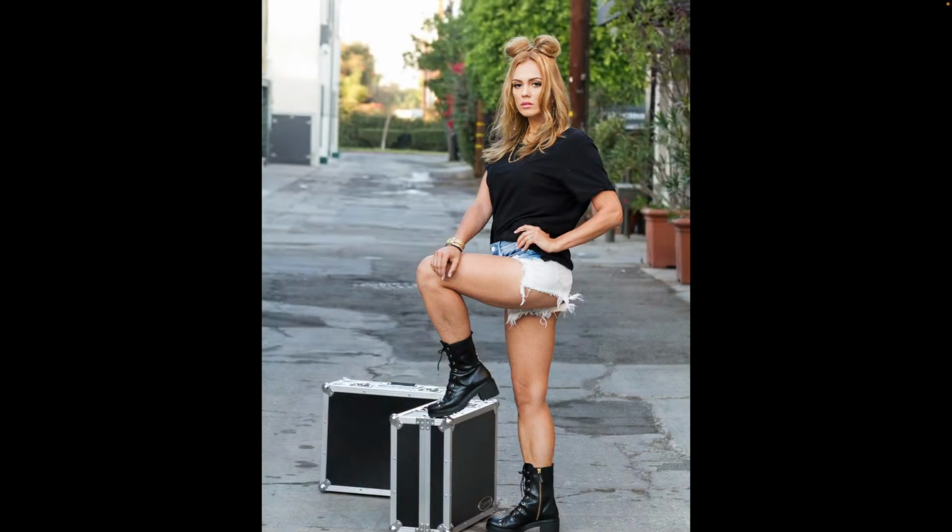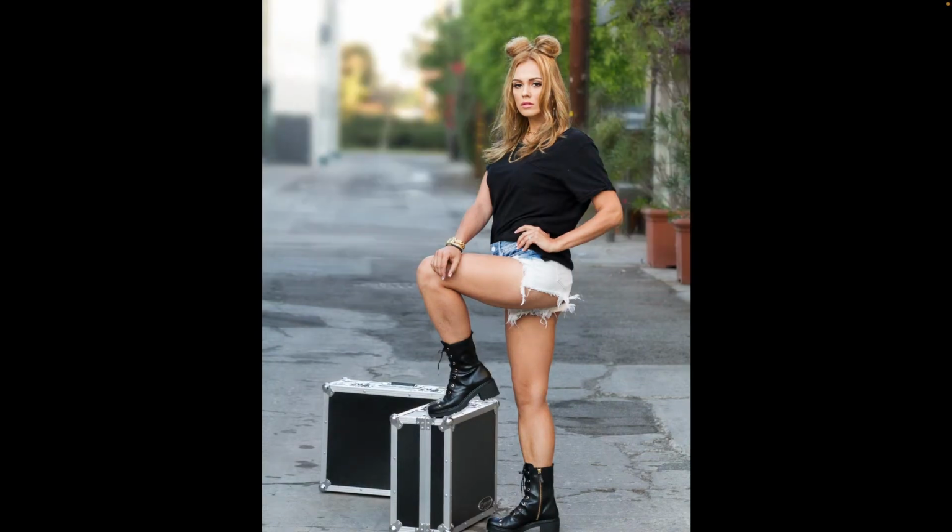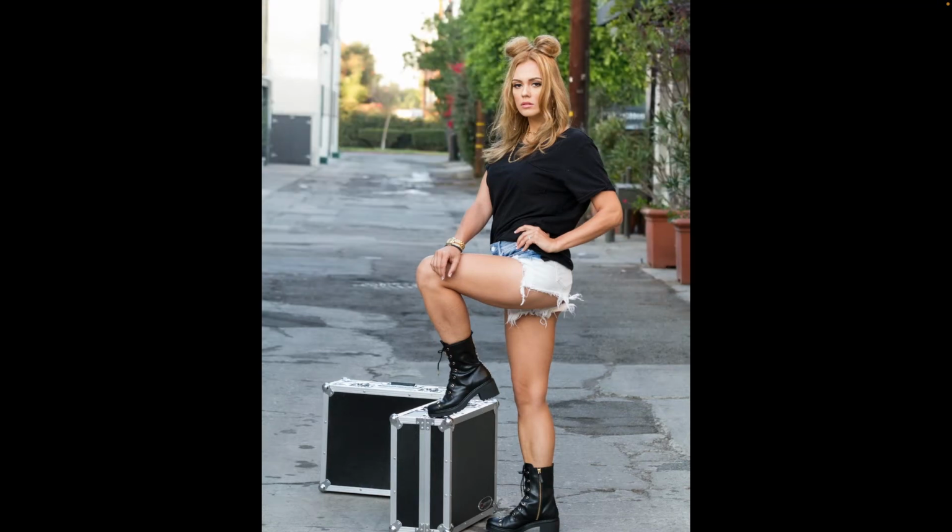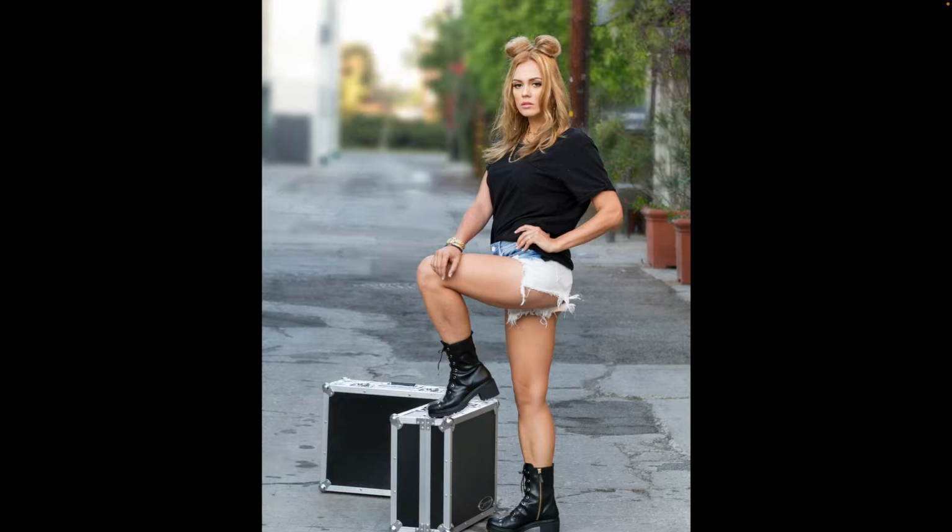Do you want that soft focus, buttery, blurry background for your photos? Well, you don't need an expensive lens to get it. I'll show you how to get a blurry bokeh background in Photoshop. We're going to start off with this image here.